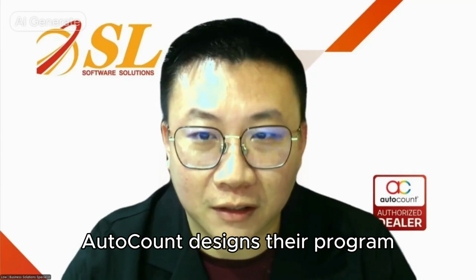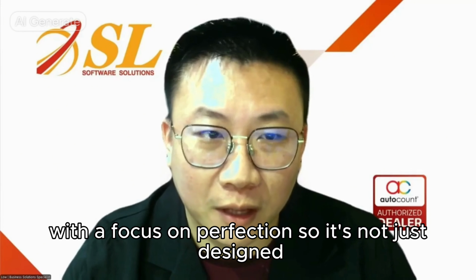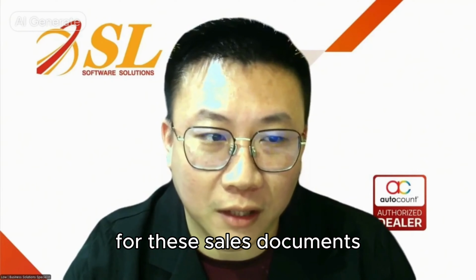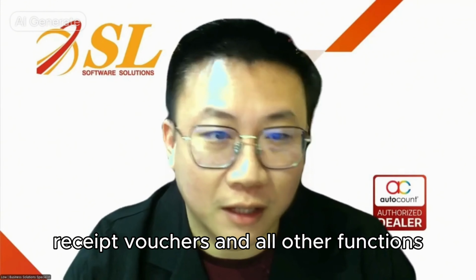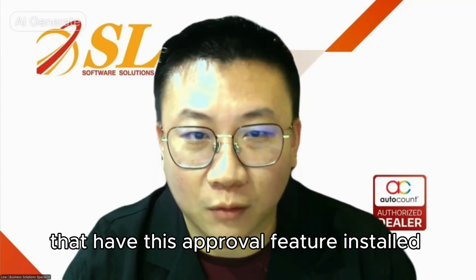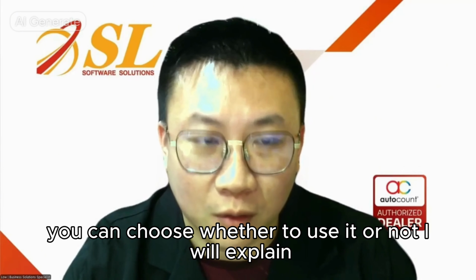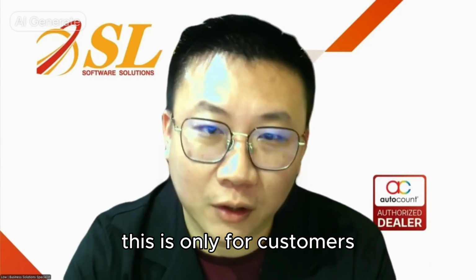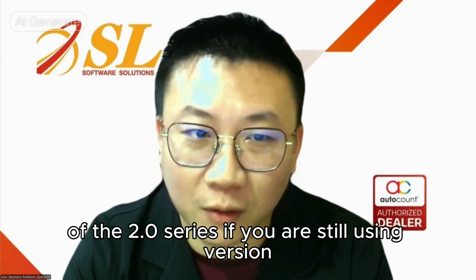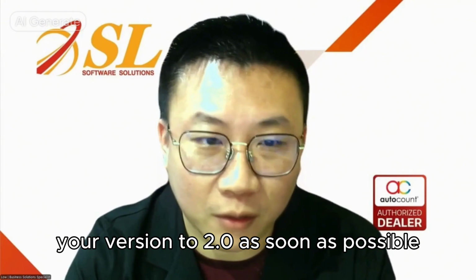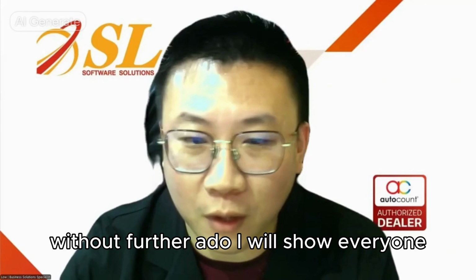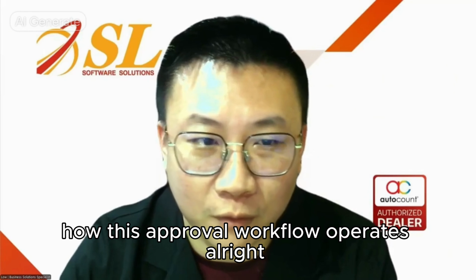However, AutoCount designs their program with a focus on perfection. So it's not just designed for these sales documents. It can also be used for payment vouchers, receipt vouchers, and all other functions that have this approval feature installed. You can choose whether to use it or not. I will explain in detail later. This is only for customers of the 2.0 series. If you are still using version 1.9 or 1.8, it is recommended that you upgrade to 2.0 as soon as possible. Without further ado, I will show everyone how this approval workflow operates.